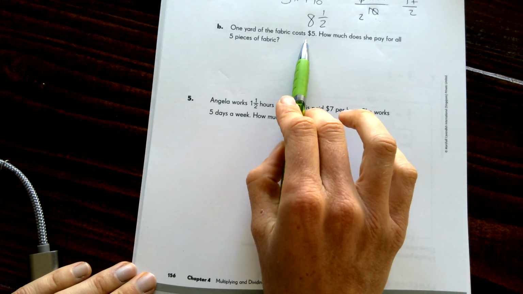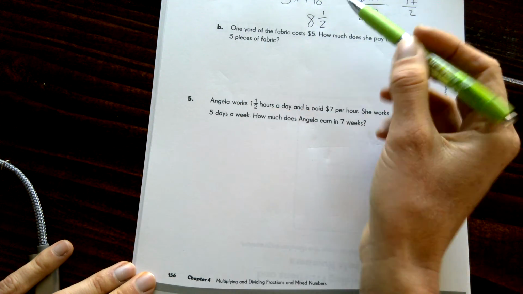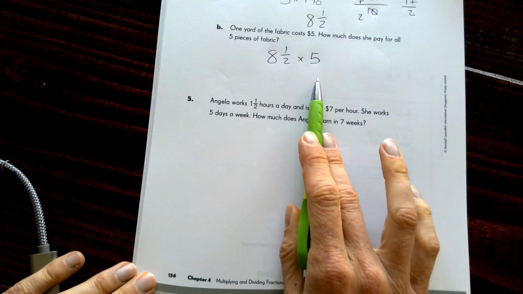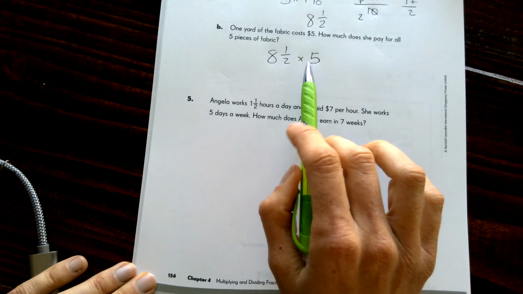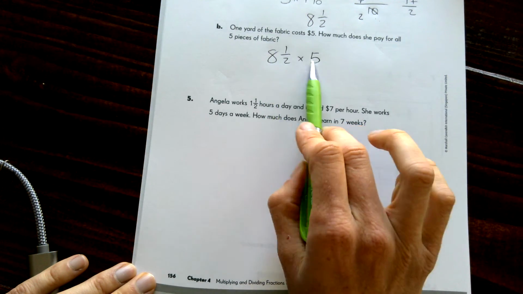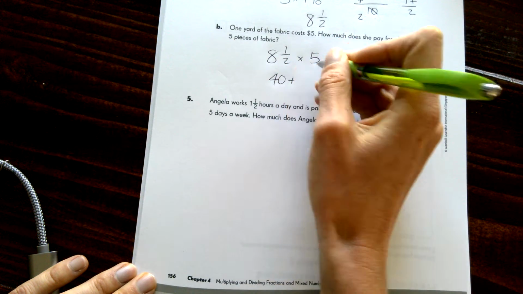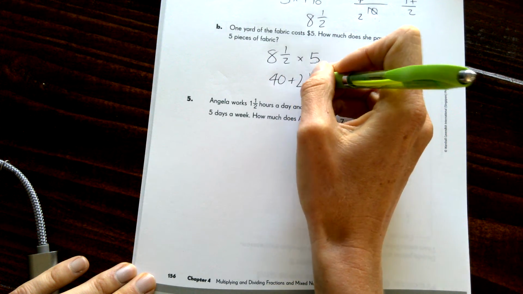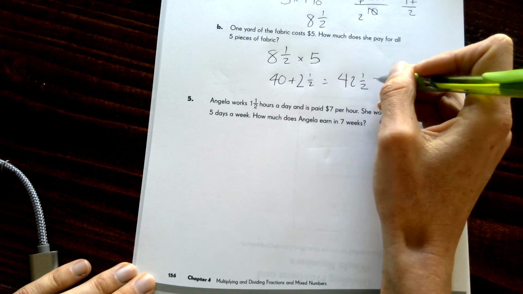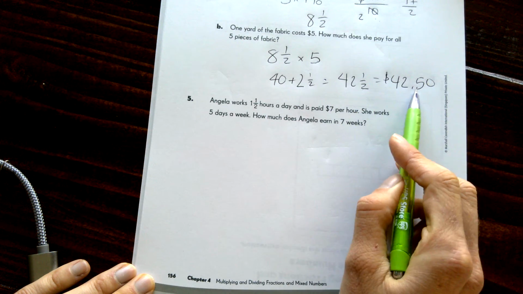1 yard of fabric costs $5. How much does she pay for all 5 pieces of fabric? So she has 8.5 times my 5. I'm going to separate, because I know half of 5 is 2.5. So I'm going to do 5 times 8, which is 40, plus my 5 times 0.5, which is 2.5, which equals 42.5. Which is equal to $42.50.